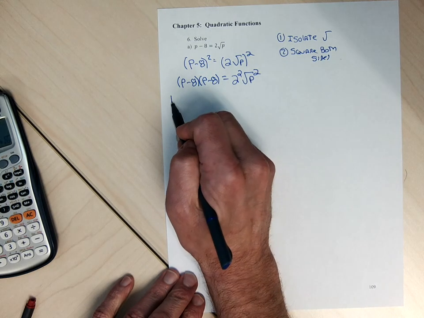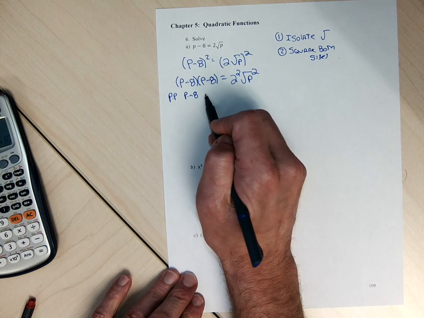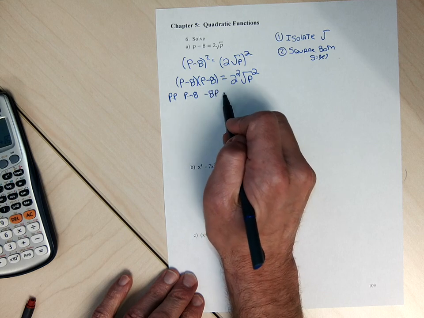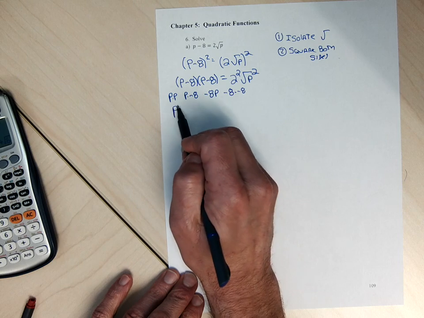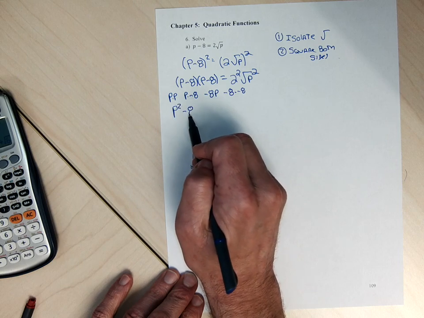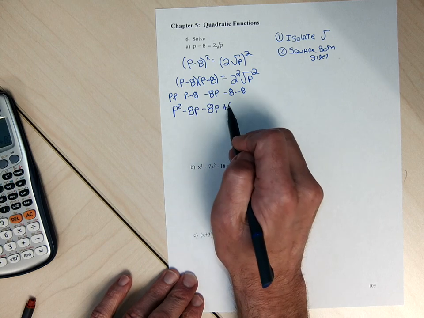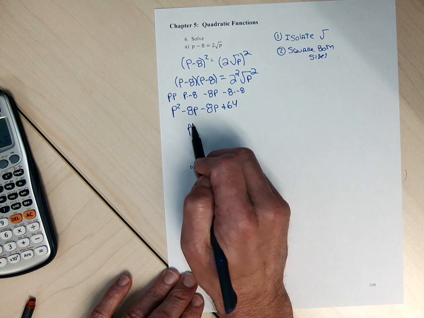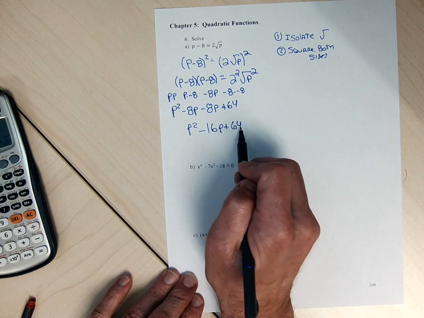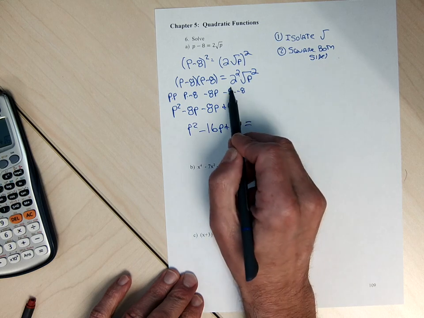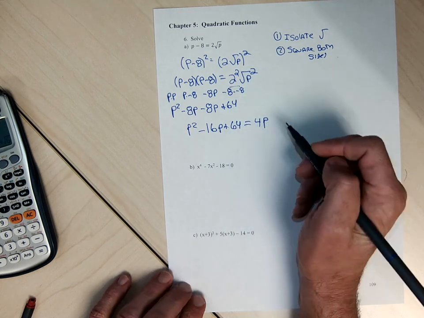The left-hand side, I get p times p, p times minus 8, minus 8 times p, and minus 8 times minus 8. The left-hand side is going to be p squared minus 8p minus 8p plus 64, which is p squared minus 16p plus 64. The right-hand side, when I square the 2, I get 4, and when I square the square root of p, I get p.